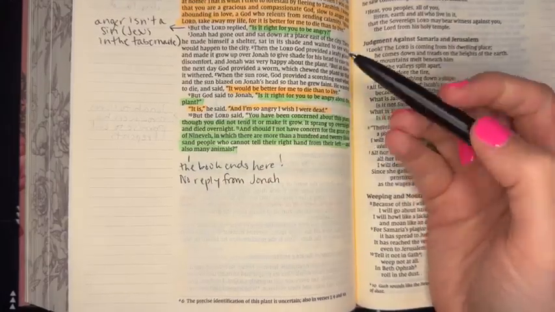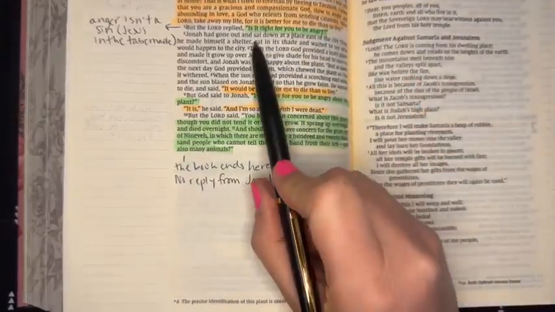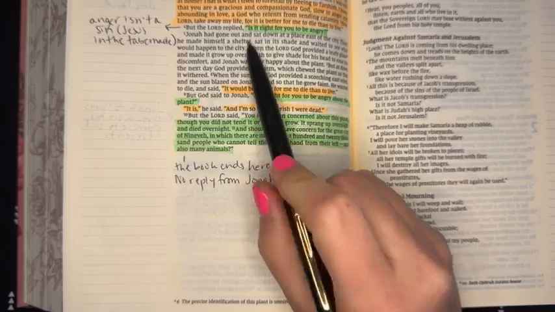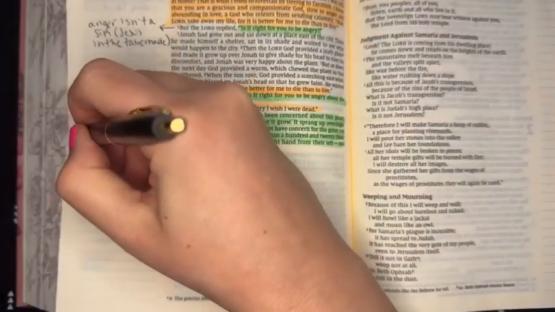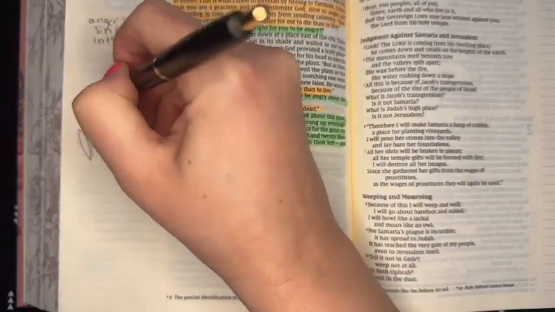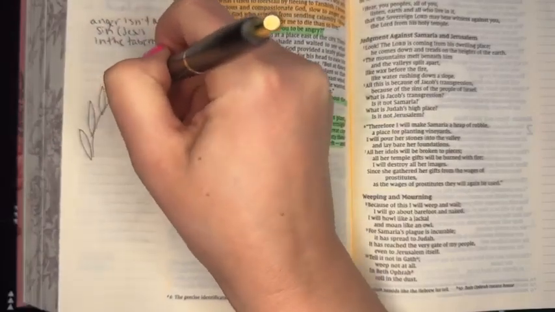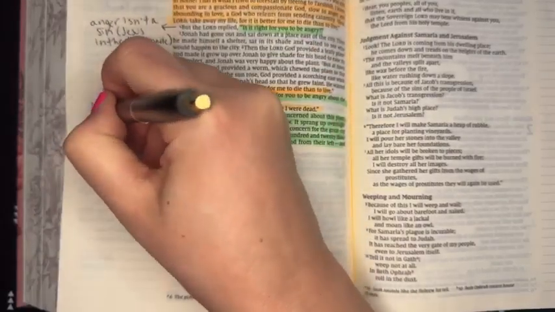Of course, I want to draw something, so I'm going to draw a picture of the plant that provided the shelter for Jonah.